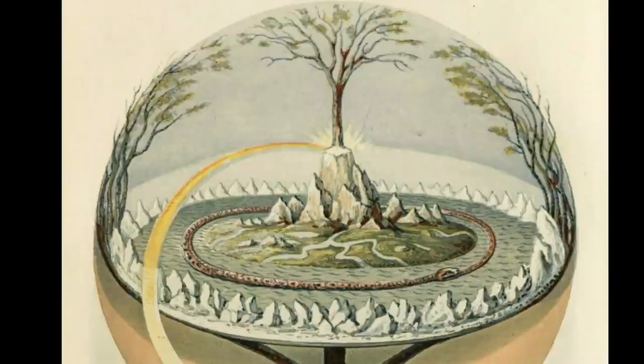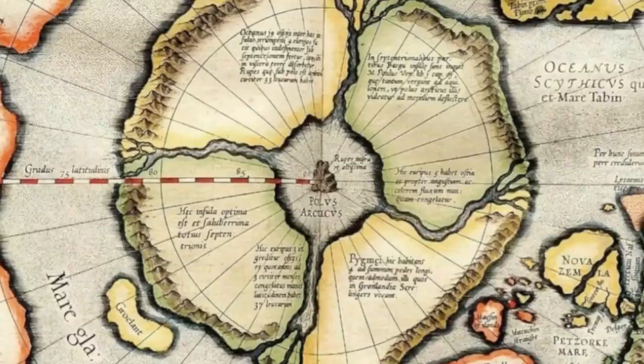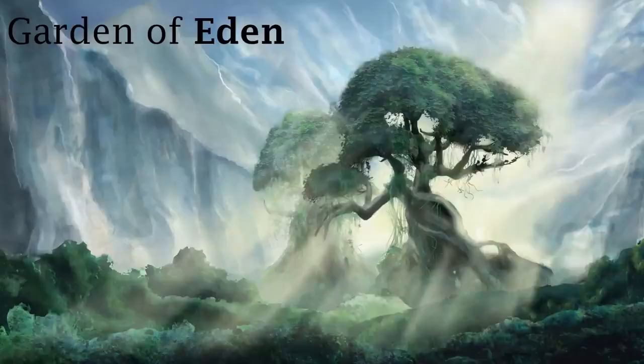Look closer. A circular rim of mountains. Perhaps at first mistaken for the Antarctic ice ring. But compared to Mercator's 4 continents, surrounding Rupes Nigra, a circular rim of mountains. In the Bible, this land is called the Garden of Eden.